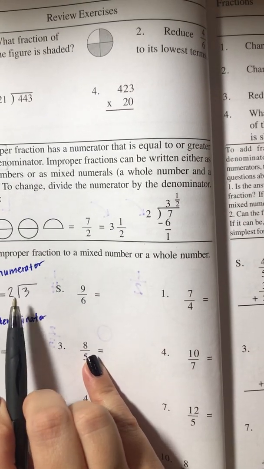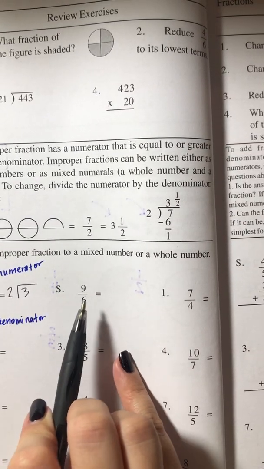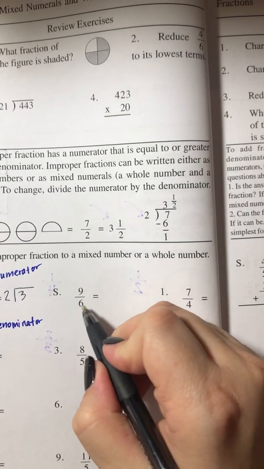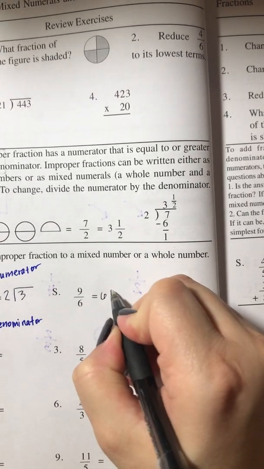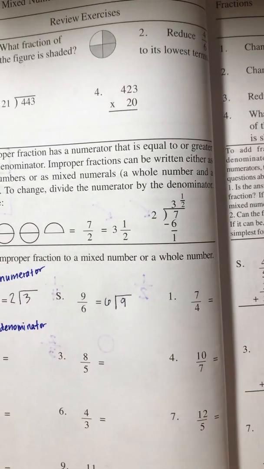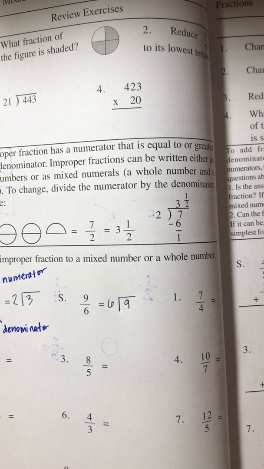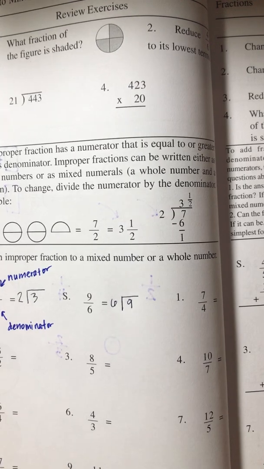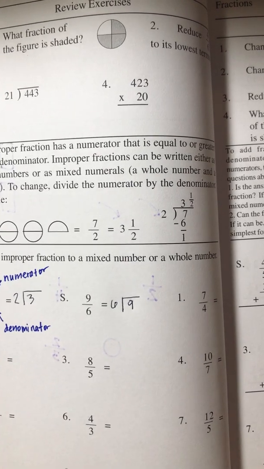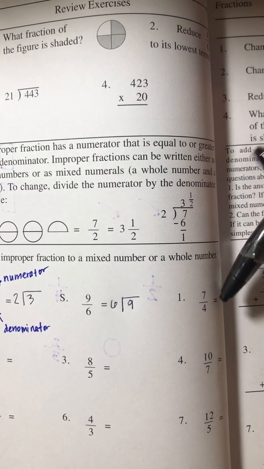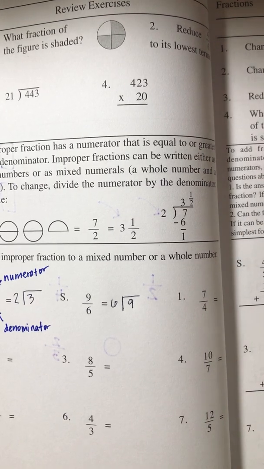Before we complete this one, let's do this one in a division form. So we're going to put 6 into 9. Simple. So I'm going to use an extra piece of paper to show you how to make this answer into a mixed number. And I promise it's very easy. And the more you do, the easier it gets.